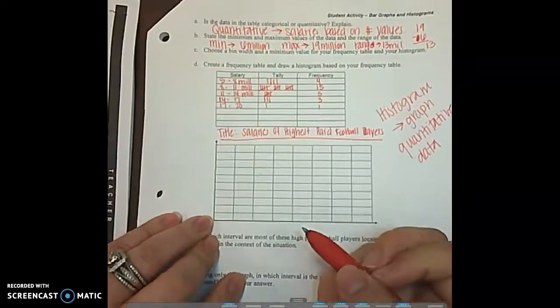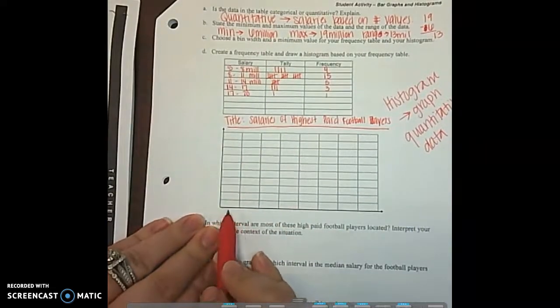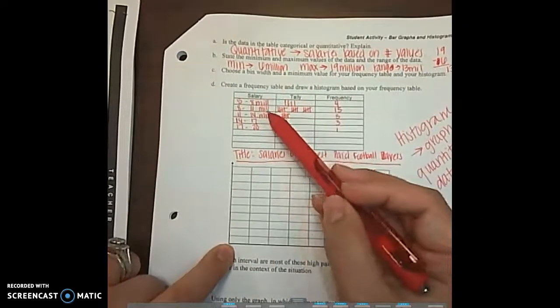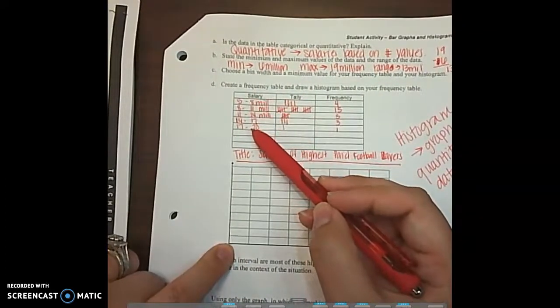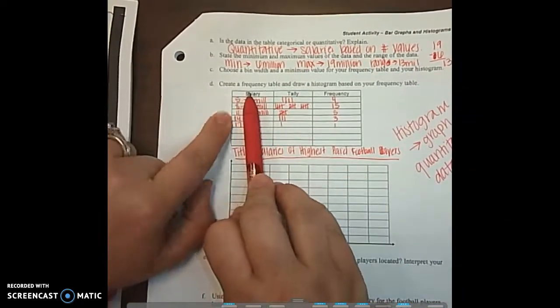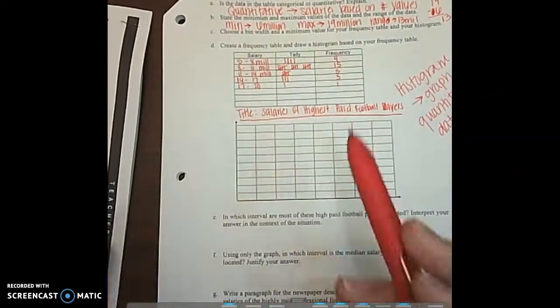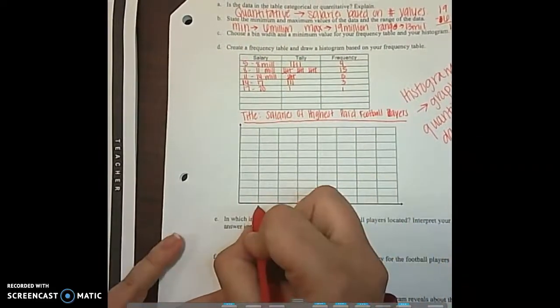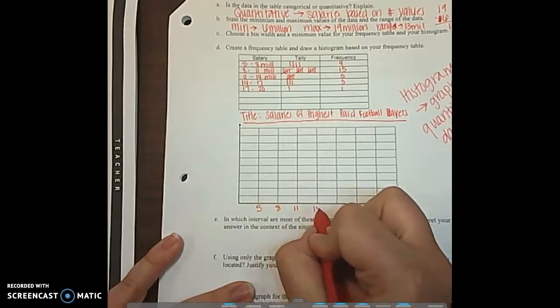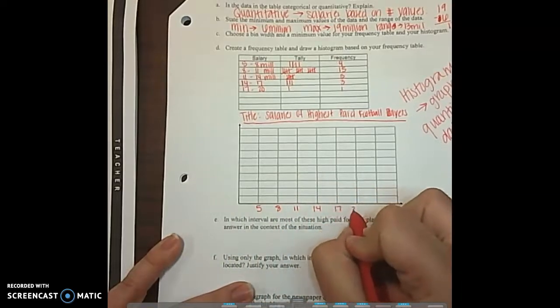All right, so then we're going to need to figure out what our different bins are, which we've already put in here. So I'm going to just label the first number on our graph. So I'm going to put it at 5, 8, 11, 14, 17, and 20.